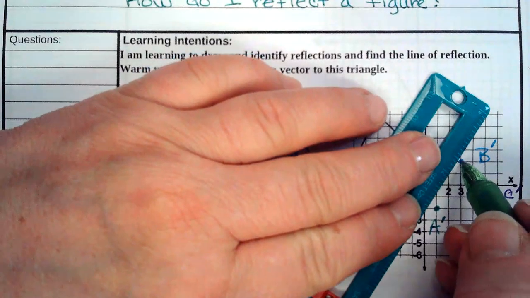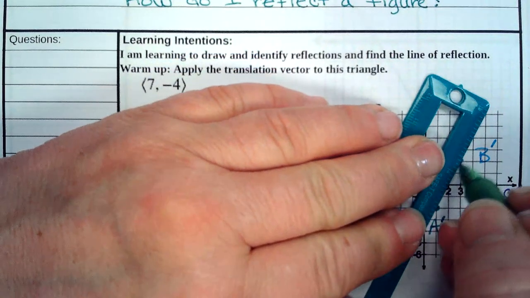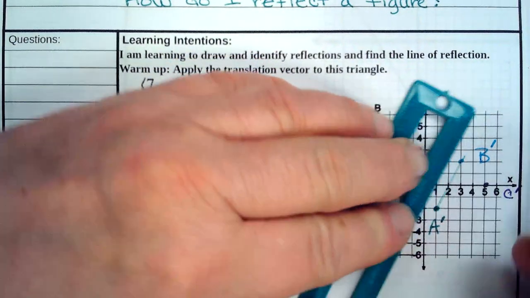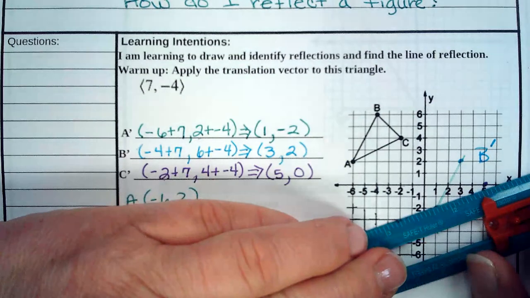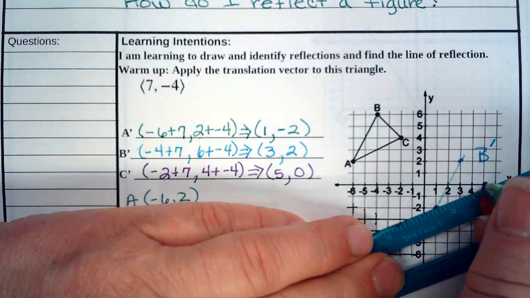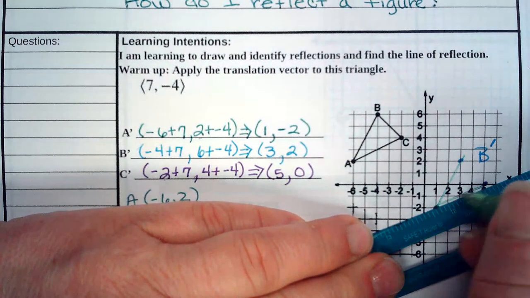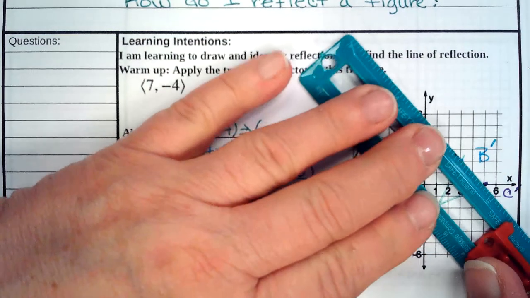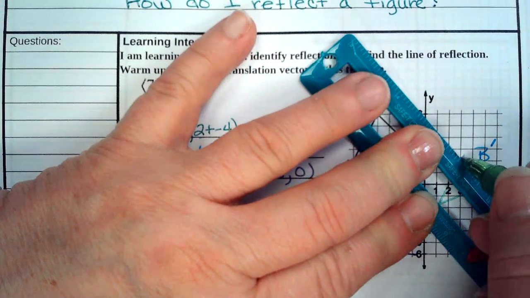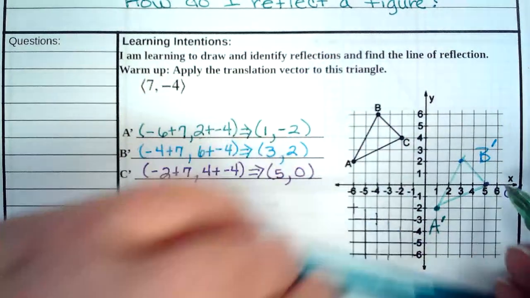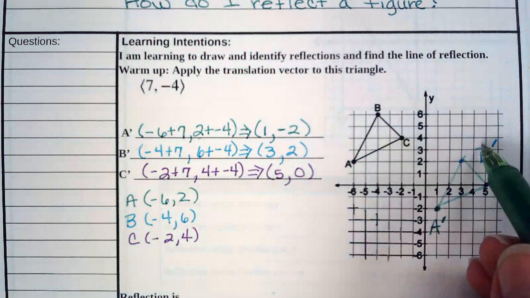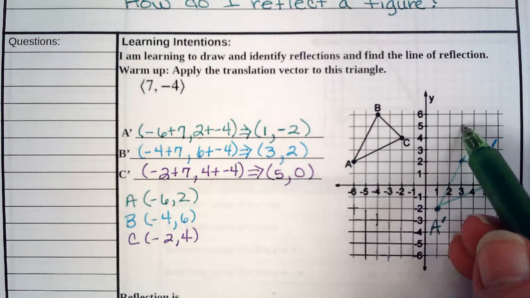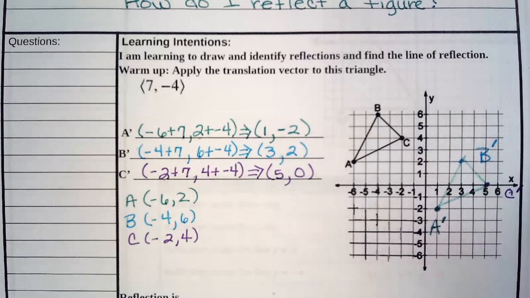You're going to form your translated triangle by connecting the dots. If you notice, the triangle looks exactly the same as the original. You've just picked it up from here, slid it 7 units to the right and 4 units down.